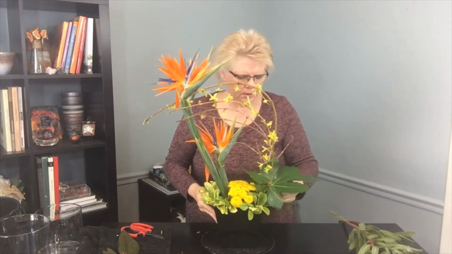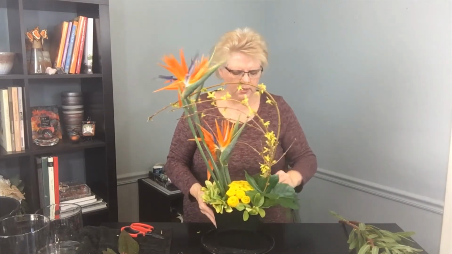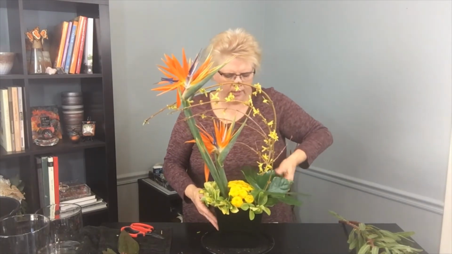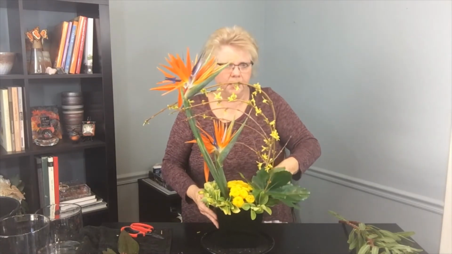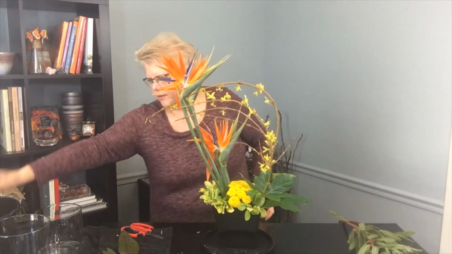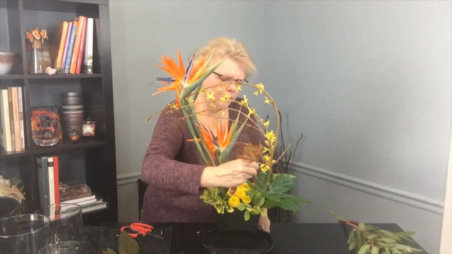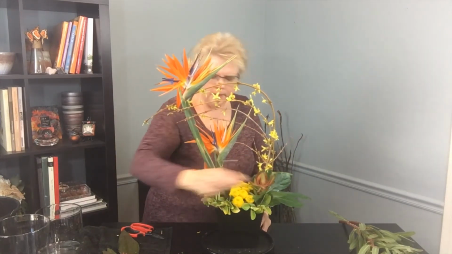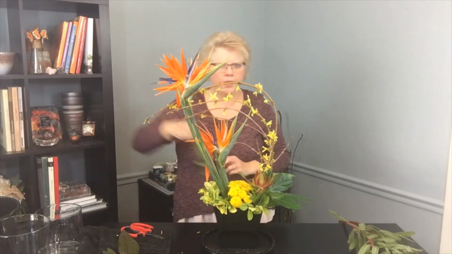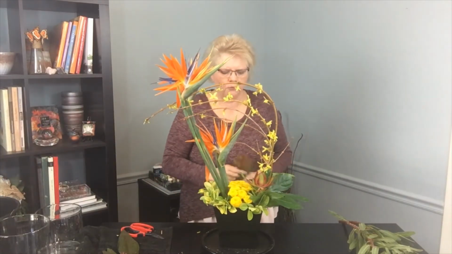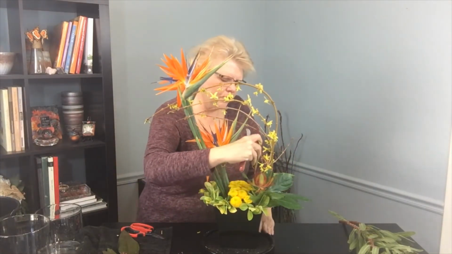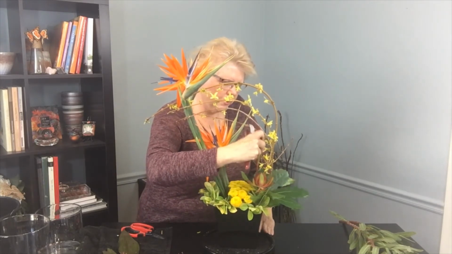One on one on the other. And then we're going to create some more interest down into our very base. So I have some leucodendron that I also want to pull to this side. It kind of helps with that color. It kind of pulls that burgundy, that the warm tones of the orange to this opposite side.